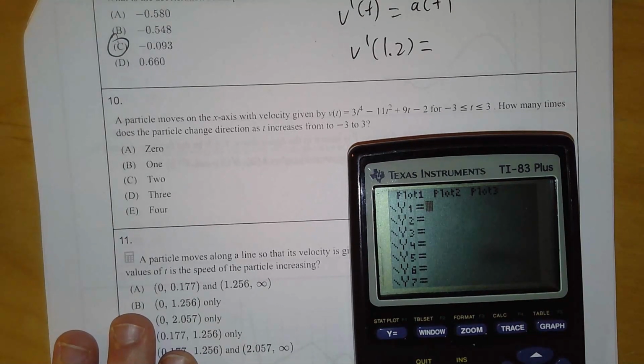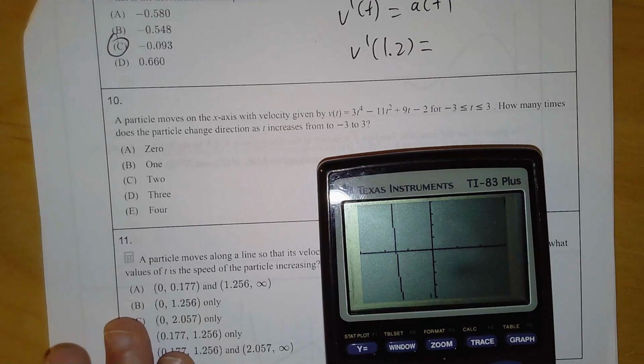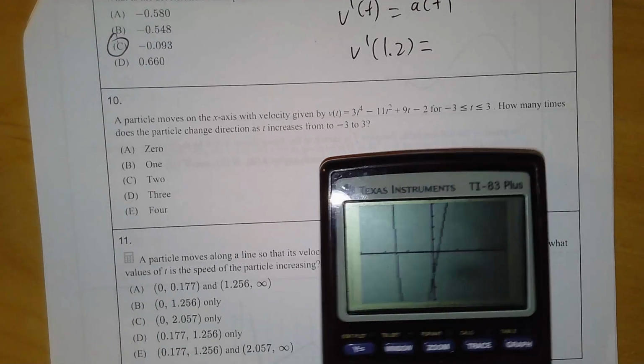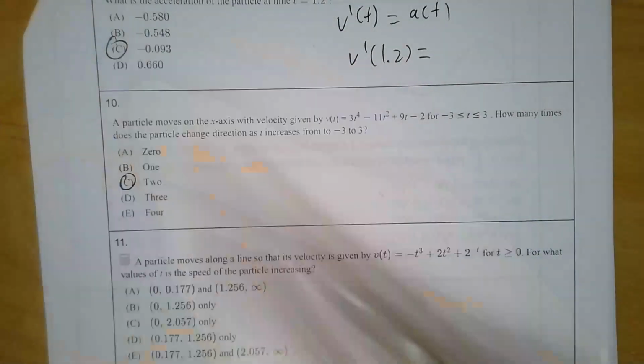So we have 3x to the 4th minus 11x squared plus 9x minus 2. Make your window negative 3 to 3. Let's have a look at it. And how many times does it cross over? So 1, 2. That's it. Just 2. The answer is just 2.